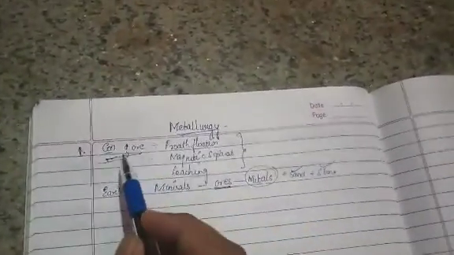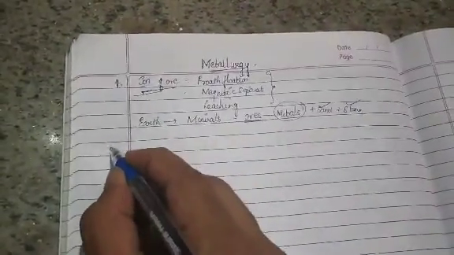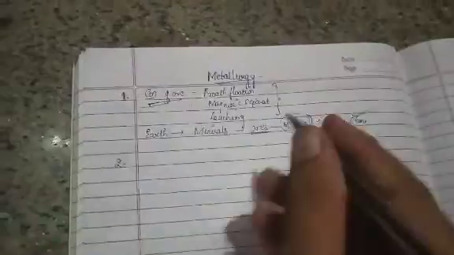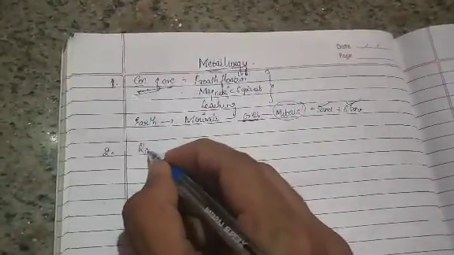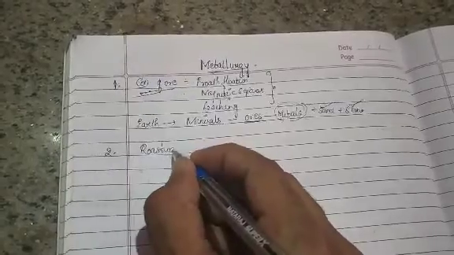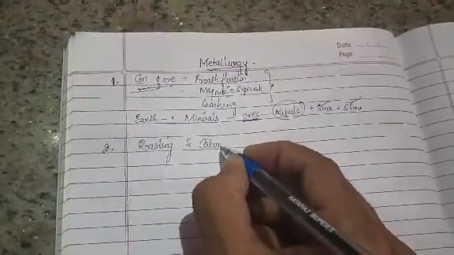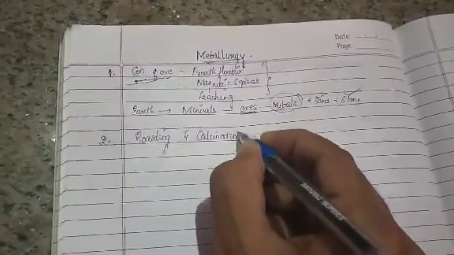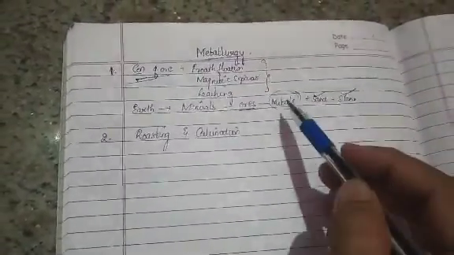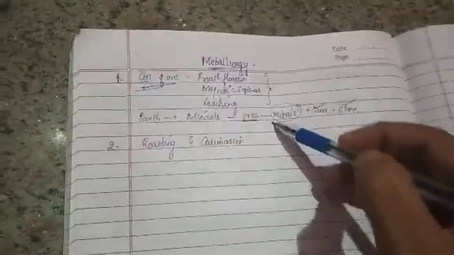So once we have done the concentration of the ores, the second part involved was roasting and calcination. That means whatever concentrated ores we have obtained, we were converting to their respective oxides.